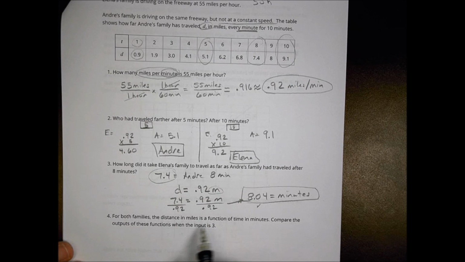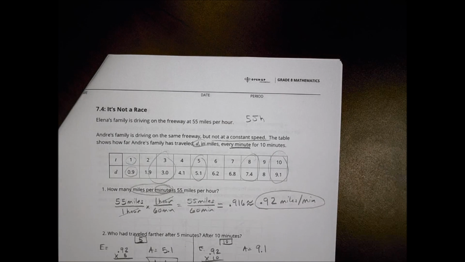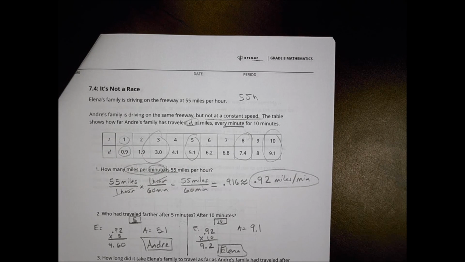For both families, the distance in miles is a function of time in minutes. Compare the outputs of these functions when the input is 3. So we want to do both and do a comparison. Andre is pretty straightforward. Looking at Andre's value at 3, we come back up to our chart, and Andre's value at 3 is 3.0 miles. That's pretty easy.